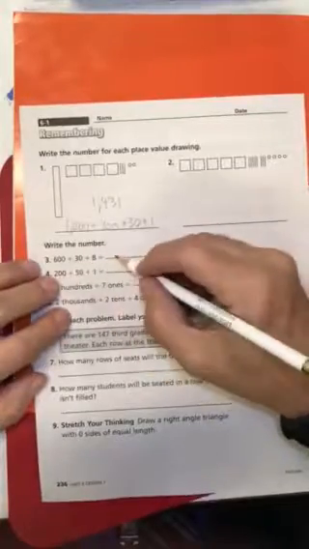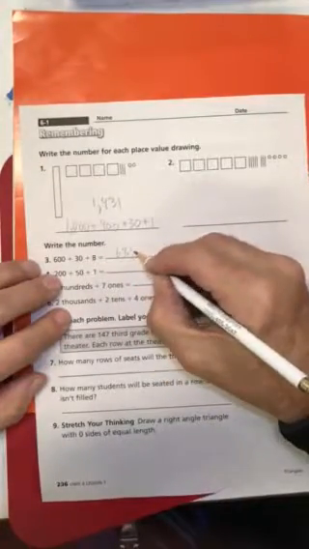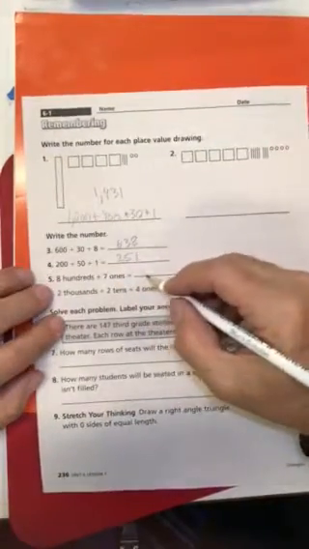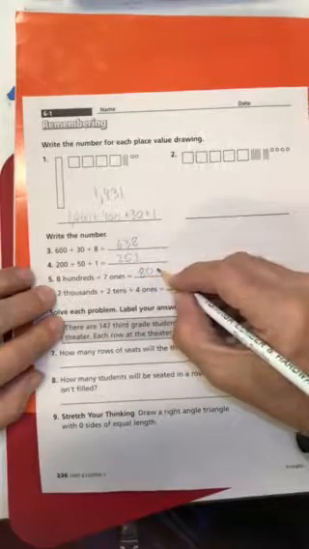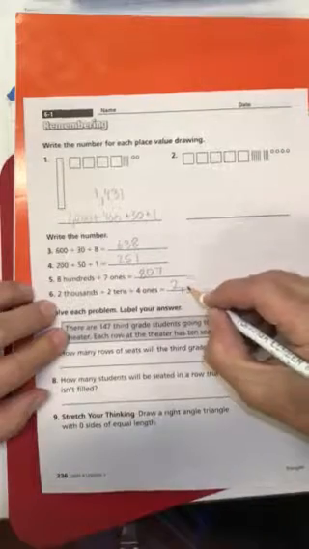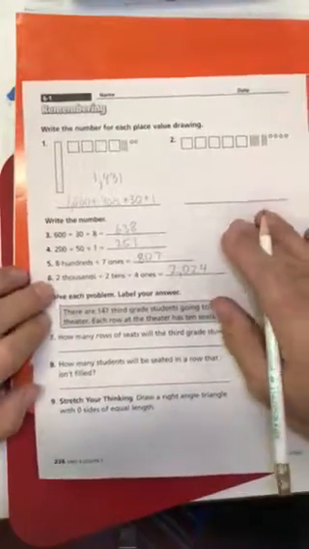Write the number. This is 638,251. 800s, no tens, and then 7 ones. 2,000, no hundreds, 2 tens, and then 4 ones.